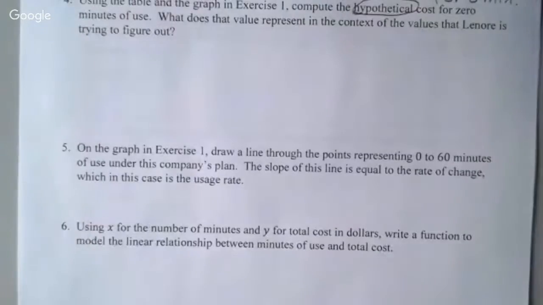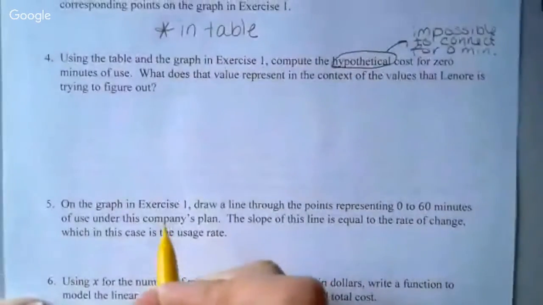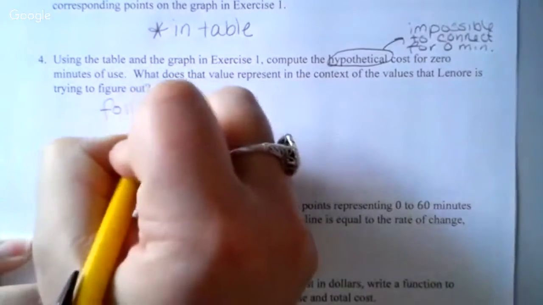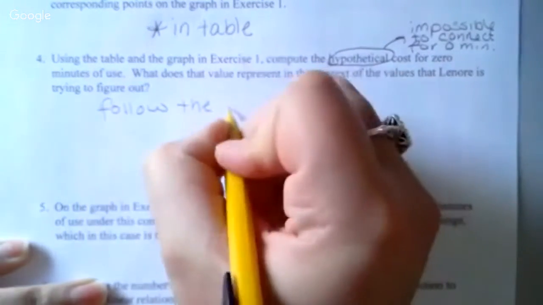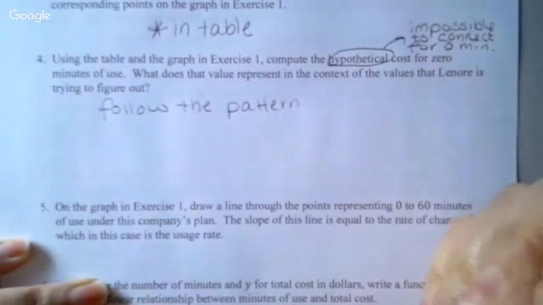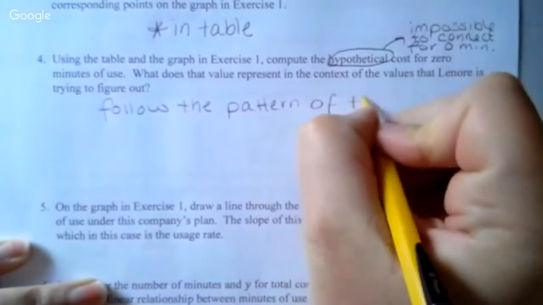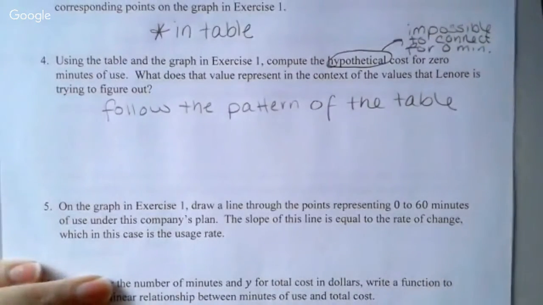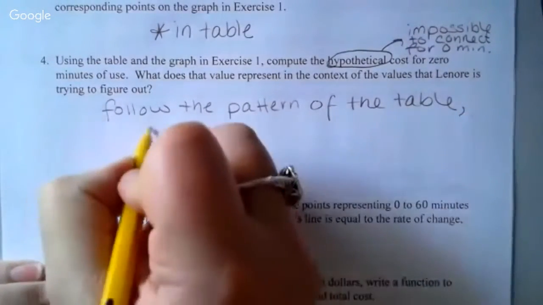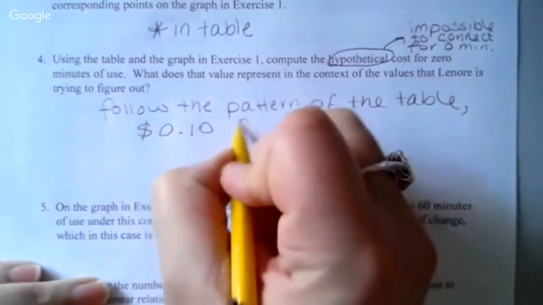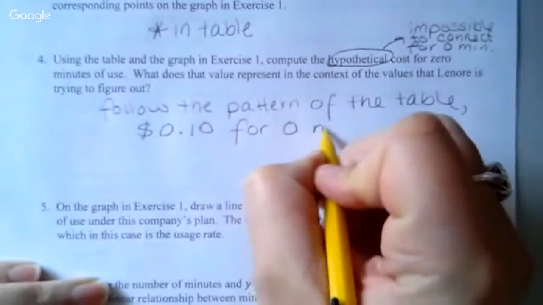So going back to the question, we're going to put down that we want to follow the pattern of the table. Okay, we're going to follow that pattern that's in the table. And I now can see that it's 0.10 or 10 cents for 0 minutes.